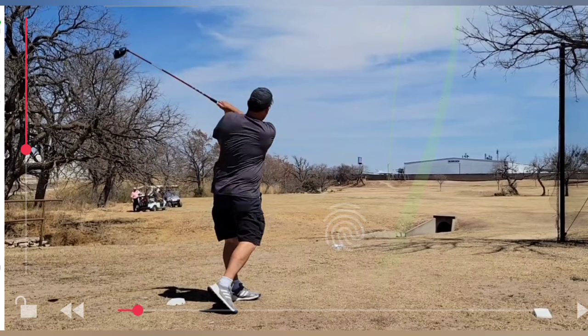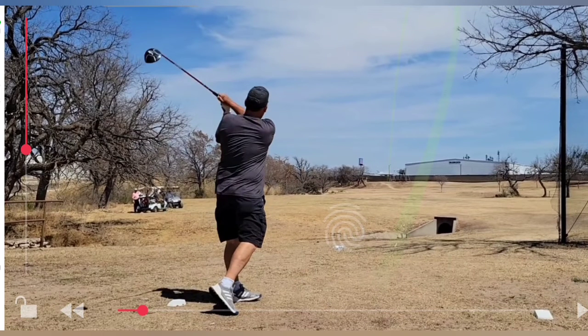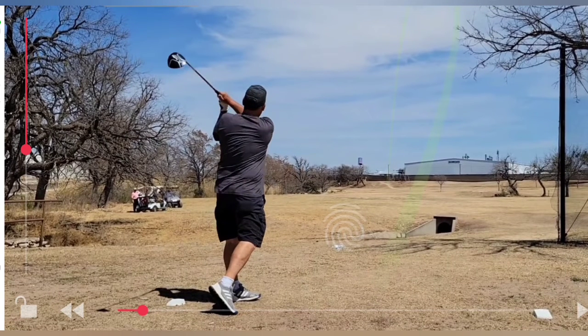Okay, so you notice a little different than what I had on the automatic trace, but it's pretty close. Now if I wanted to move that down a little bit more, I could change it. So let's put more of a landing in the right spot.